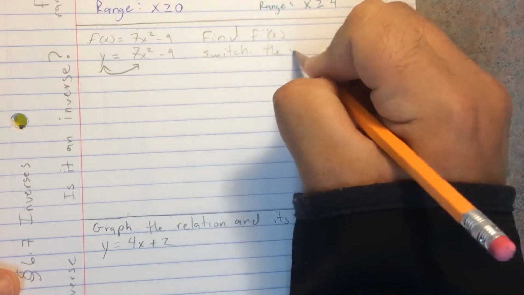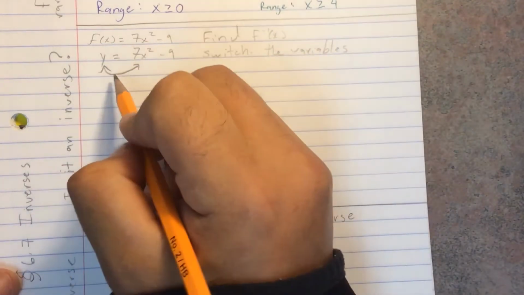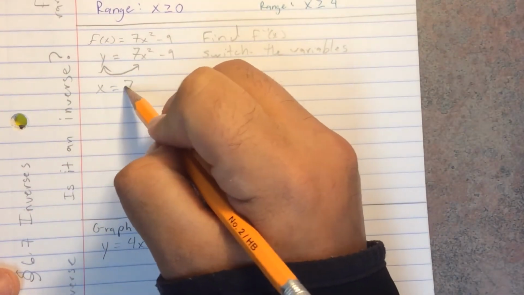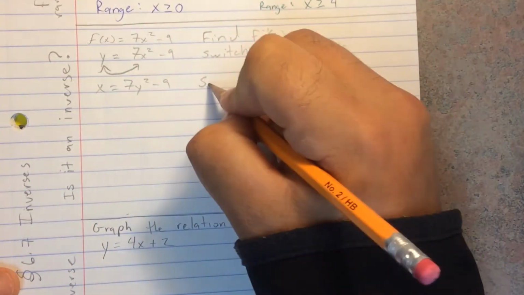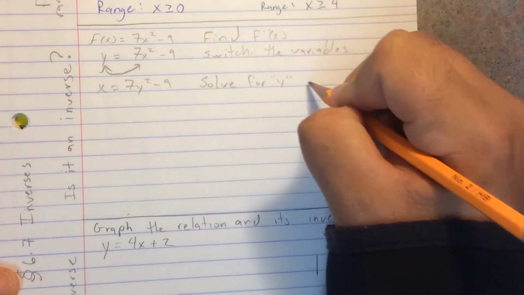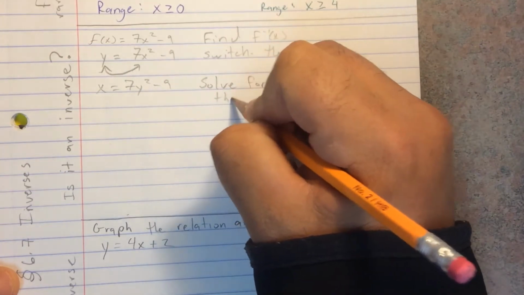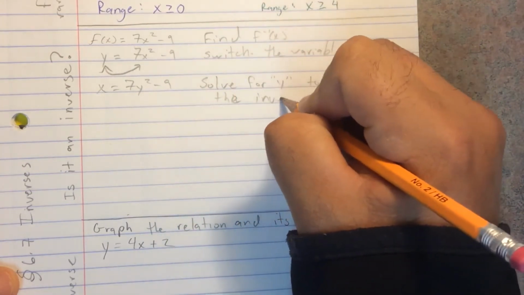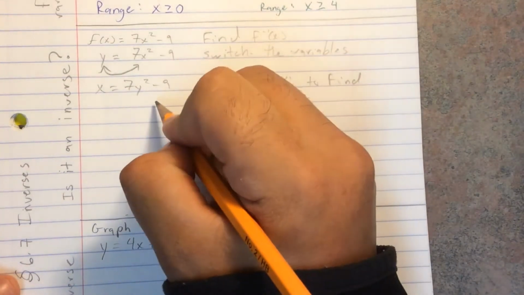Switch the variables. So when I do that, we get x is equal to 7y squared minus 9. And then we're going to solve for y to find the inverse. Alright, easy enough, right? So go ahead and solve here.